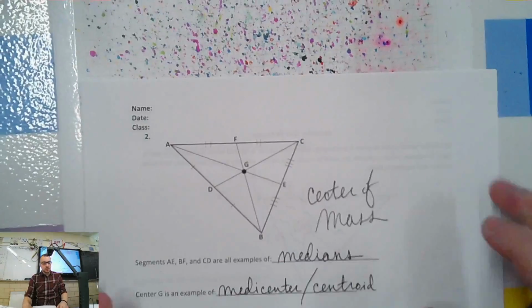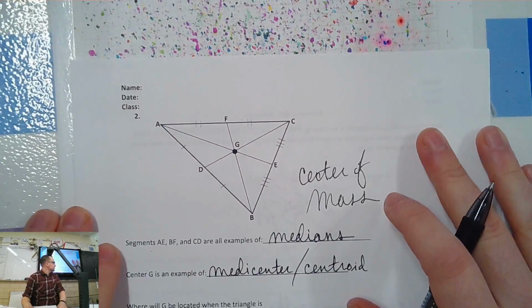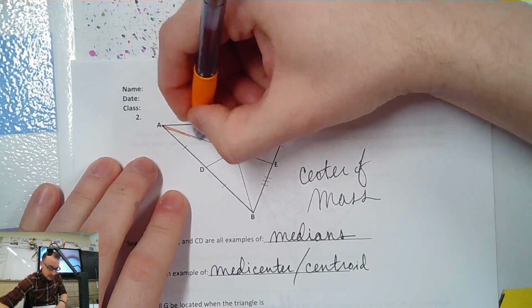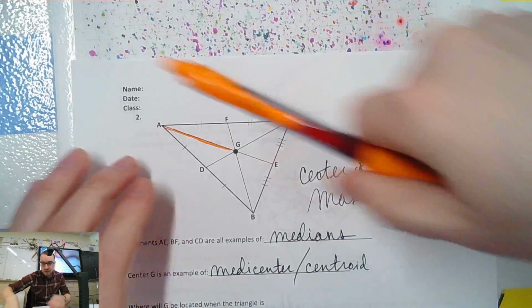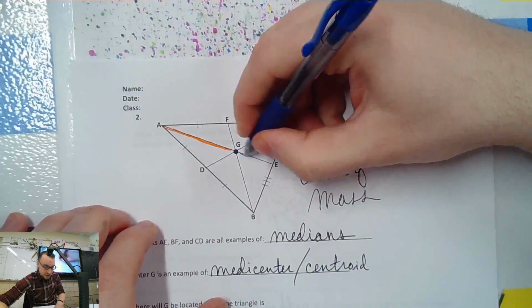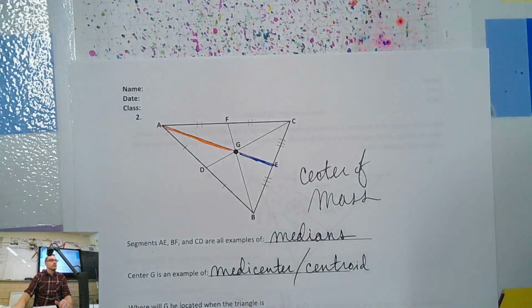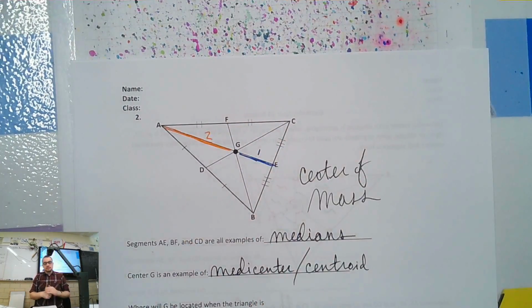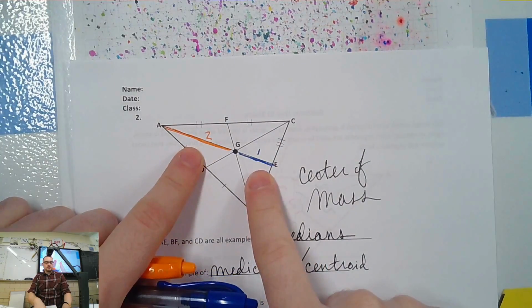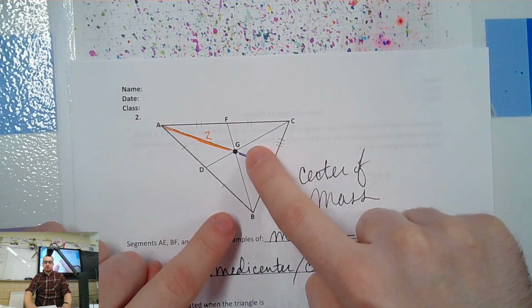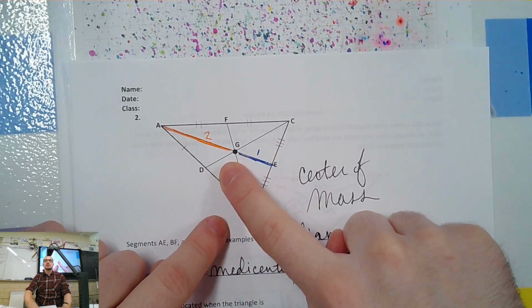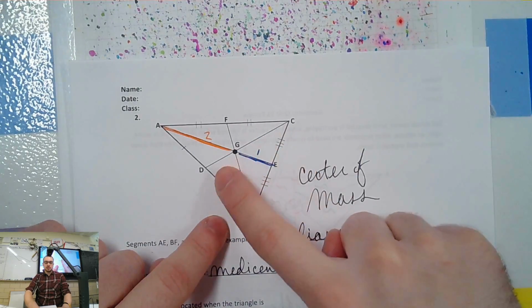We also know a special property about the centroid, or the medicenter. It cuts the median into two pieces, and those pieces are actually related. How is AG related to GE? Double, right? 2-to-1 ratio. So if that's 2, that would be 1. If GC was 6, what would GD be? If GC was 6, GD would be 3, right?